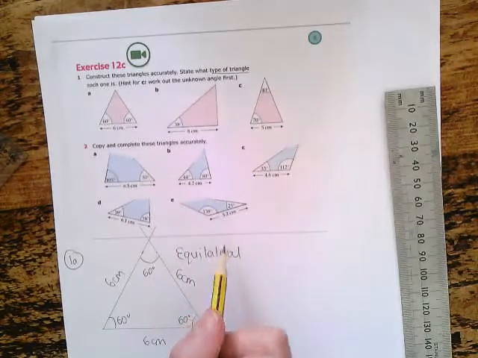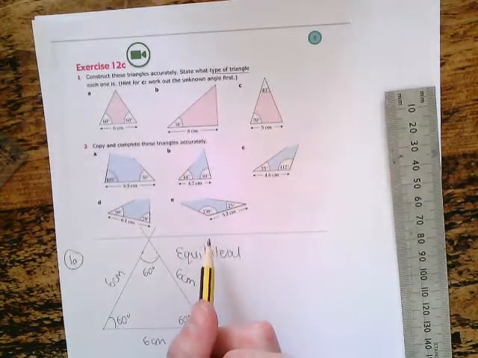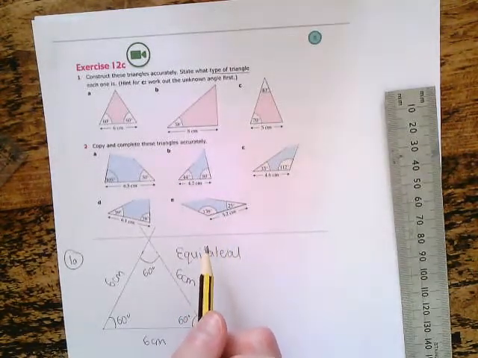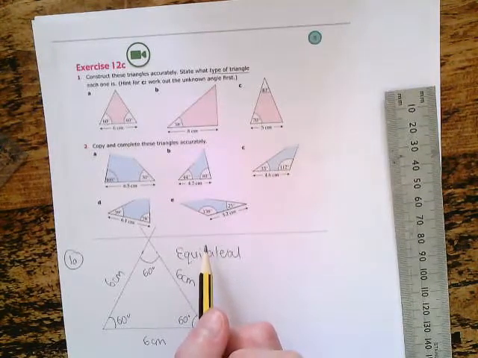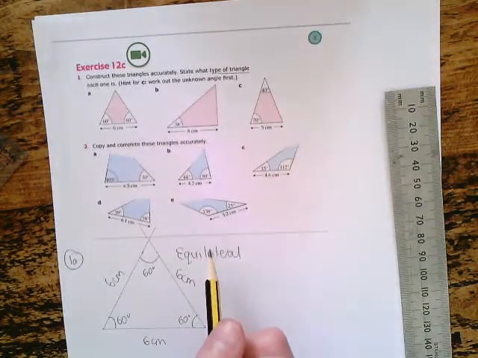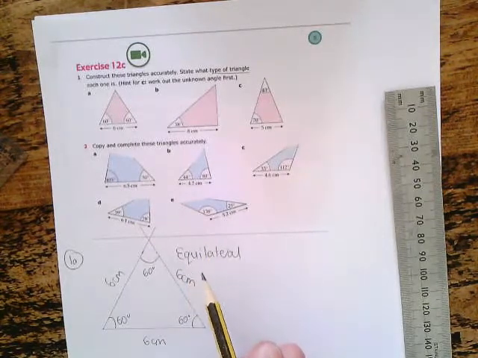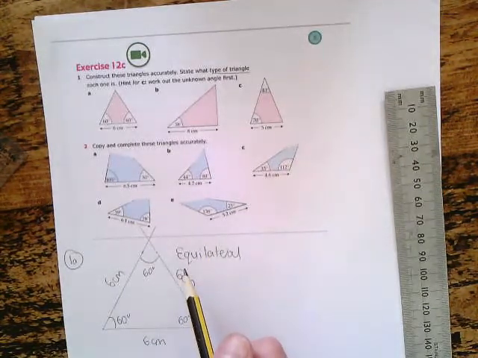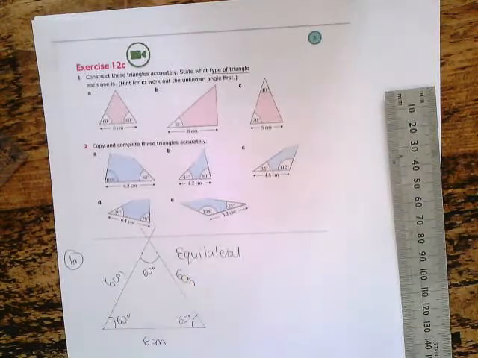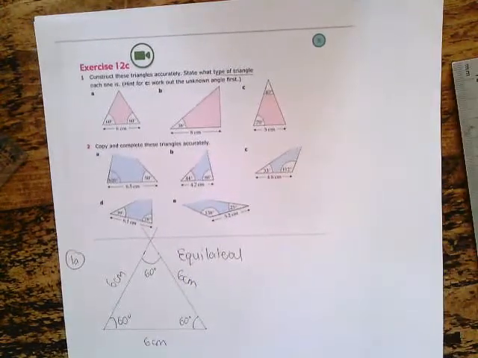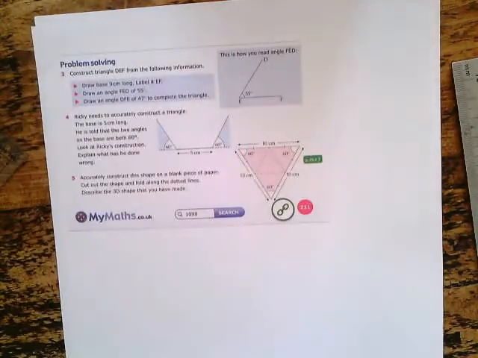Have you had a chance already to have a look at the answers and check you're okay? It might be a good idea to do that before you continue. And then for the rest of the hour, you might want to correct those if you need to, or if you've done them really well and they're fine, we'll go on to some problem solving. Okay, right, let's have a look at the problem solving questions.